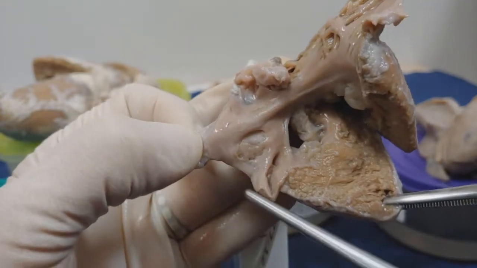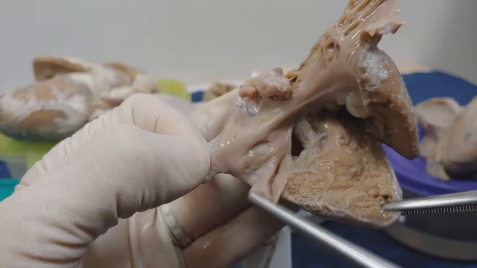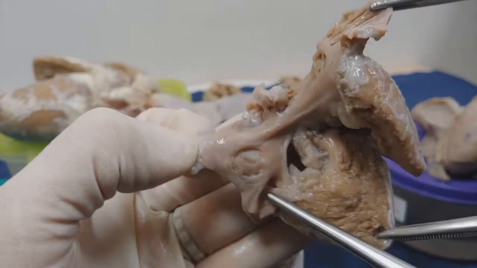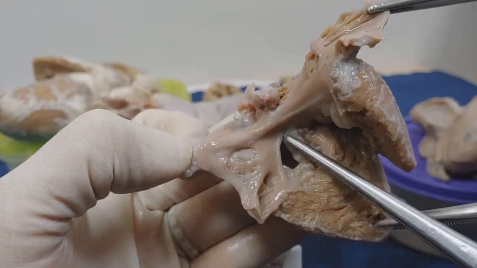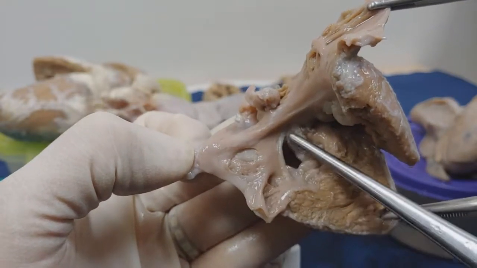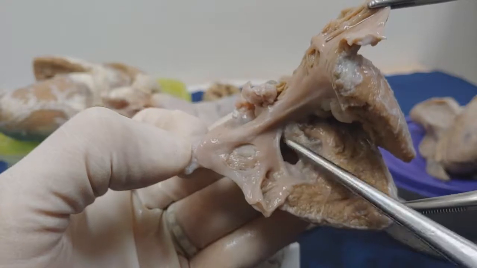This is where the IVC comes in. If we pull it back, we'll see the coronary sinus orifice right there, and that's where the atrial septum moves anteriorly, where we have a primum type atrial septal defect.